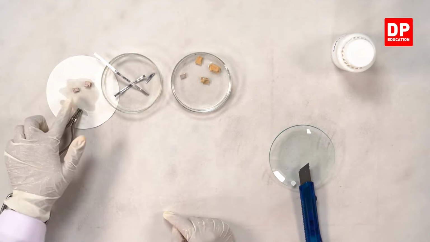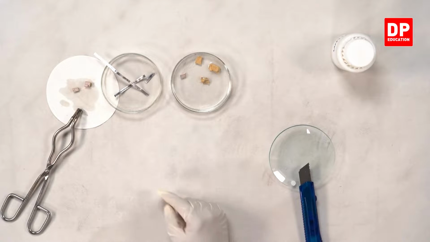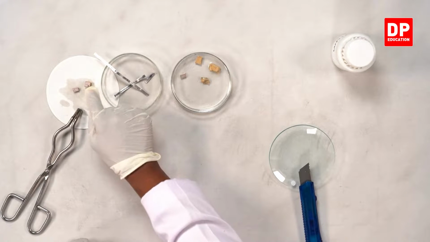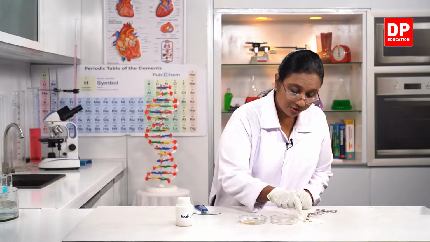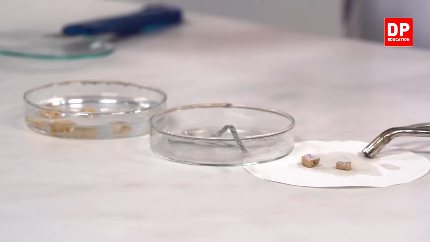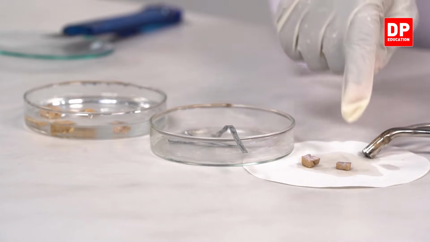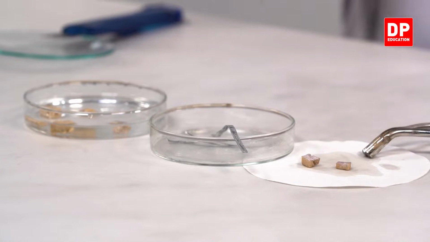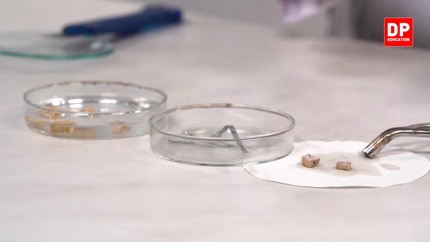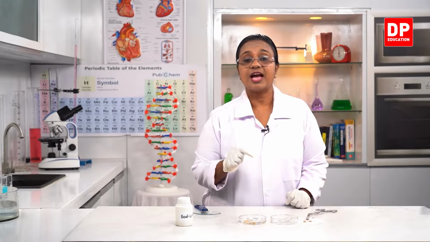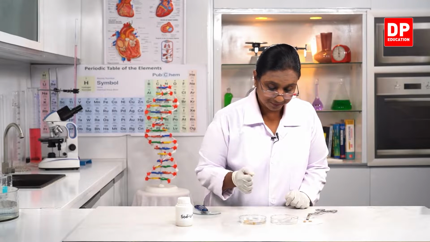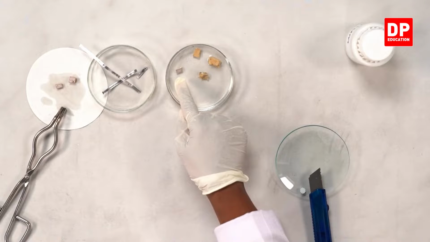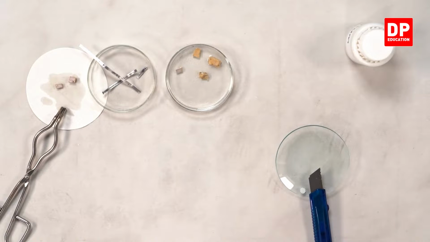So still you can observe the change here. If you look at this surface, the previously cut surface, you can see it has completely tarnished. You cannot see the shine there. And this also with time, you all are able to observe the decrease in shine, the tarnishing of sodium, because it reacts with oxygen in air. At the same time, if you look at this piece, still you can see the shine.